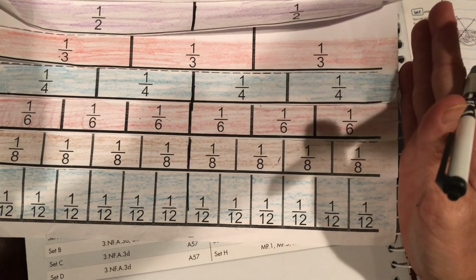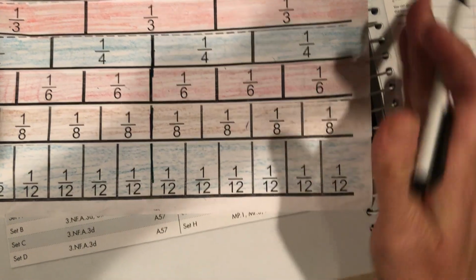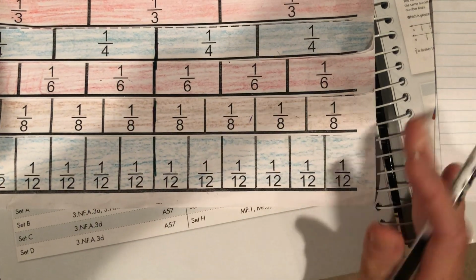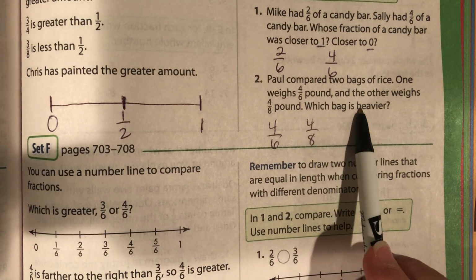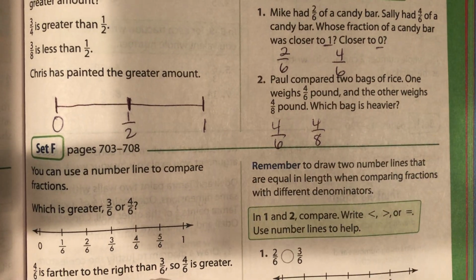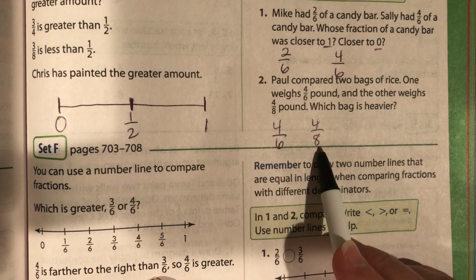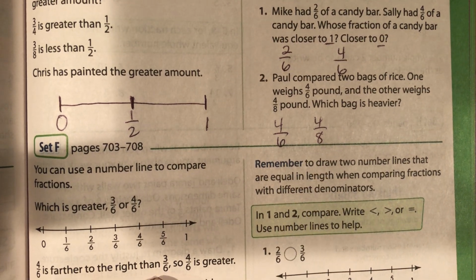Okay, 1 pound is right here. If we had 6/6, we would have 1 pound. If we had 8/8, we would have 1 pound. So which one is heavier means which one is closer to being a full pound. 4/6 or 4/8. Okay, use your fraction flip book.